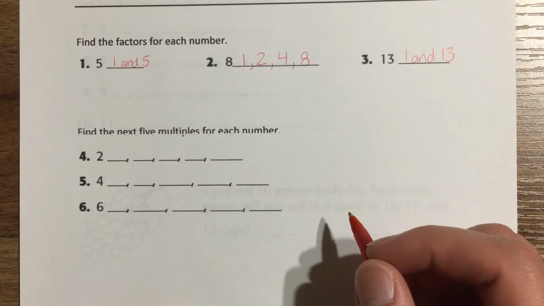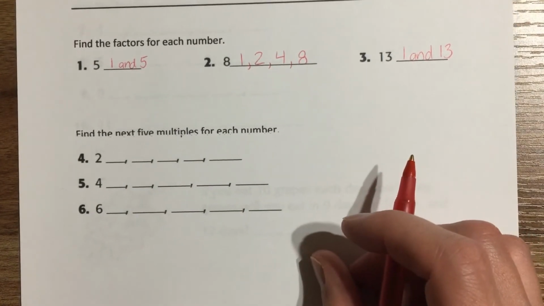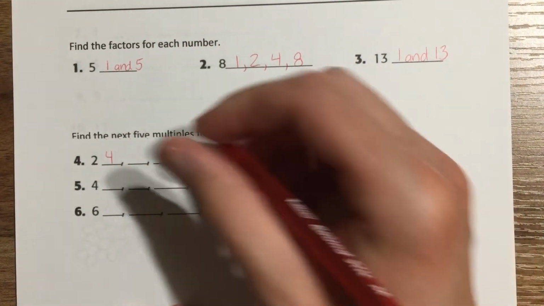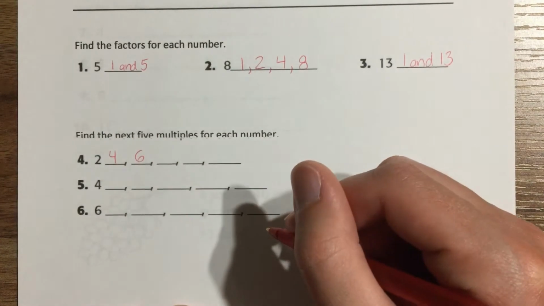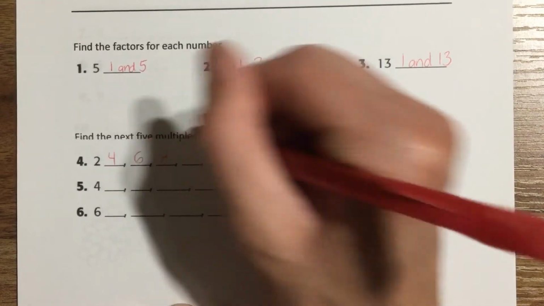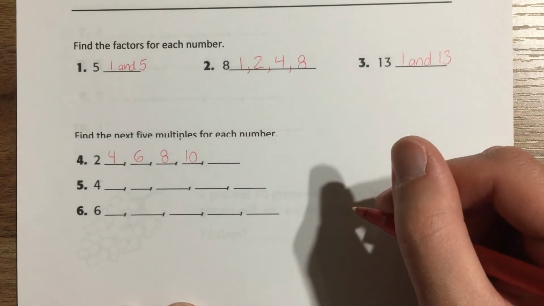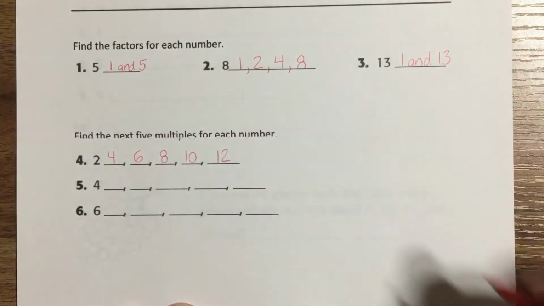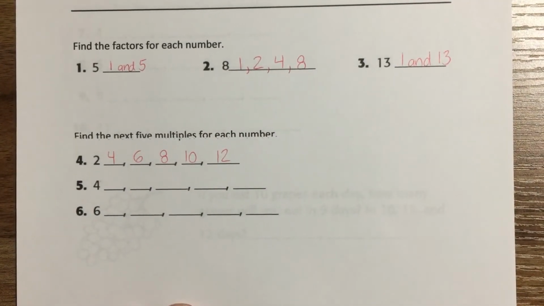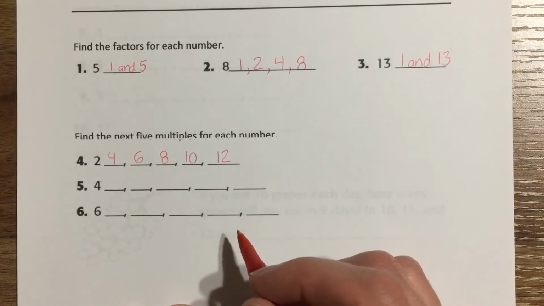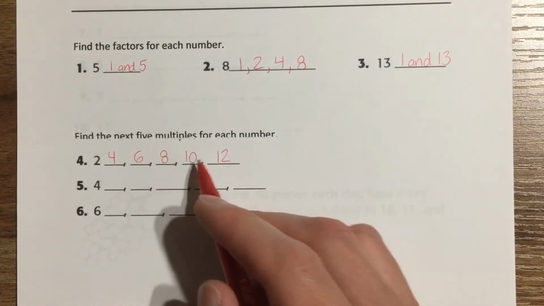2 times 2 is 4. How about 2 times 3? 6. 2 times 4? 8. 2 times 5? 10. 2 times 6? 12. Those are the next 5 multiples. Good stuff. And you notice we have a pattern there. 2, 4, 6, 8, 10, 12.